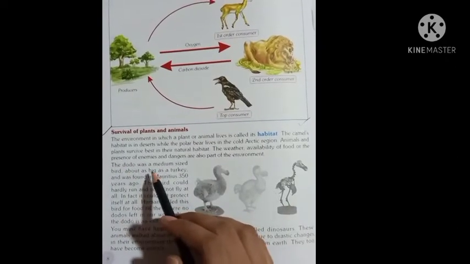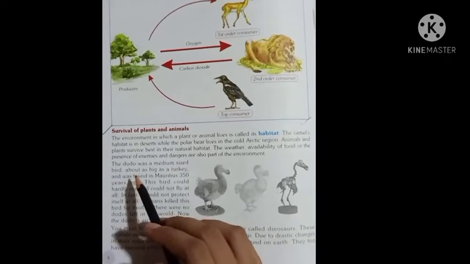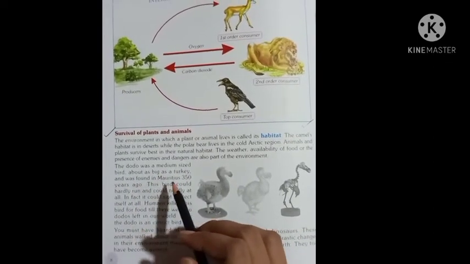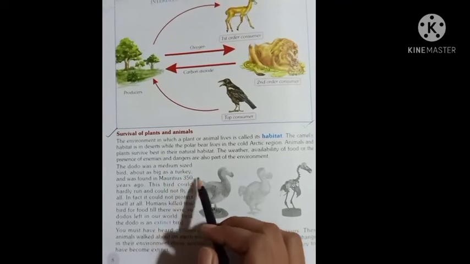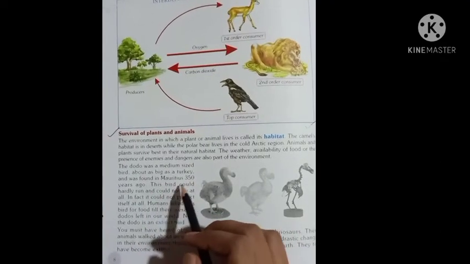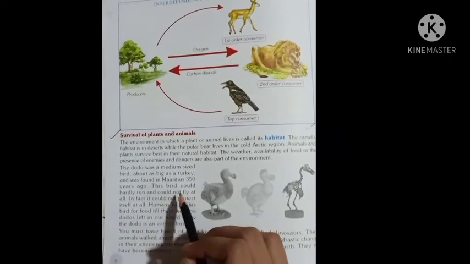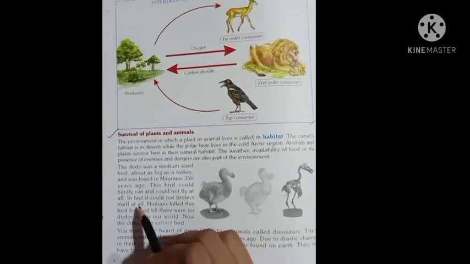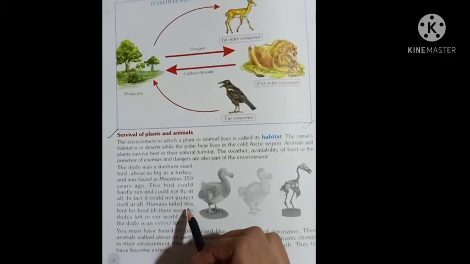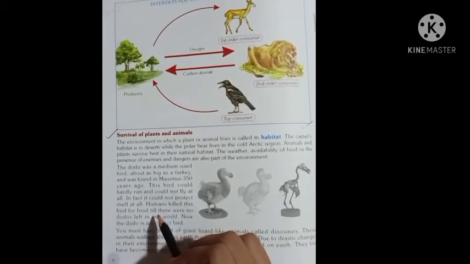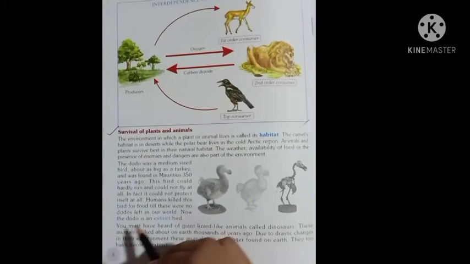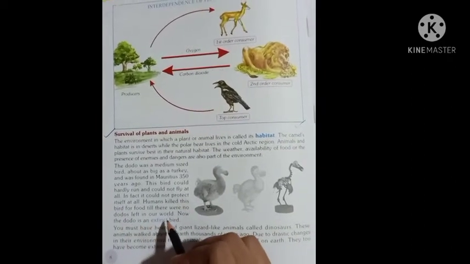The dodo was a medium-sized bird, about as big as a turkey, and was found in Mauritius 350 years ago. This bird could hardly run and could not fly at all. In fact, it could not protect itself at all. Humans killed this bird for food till there were no dodos left in our world. Now the dodo is an extinct bird.